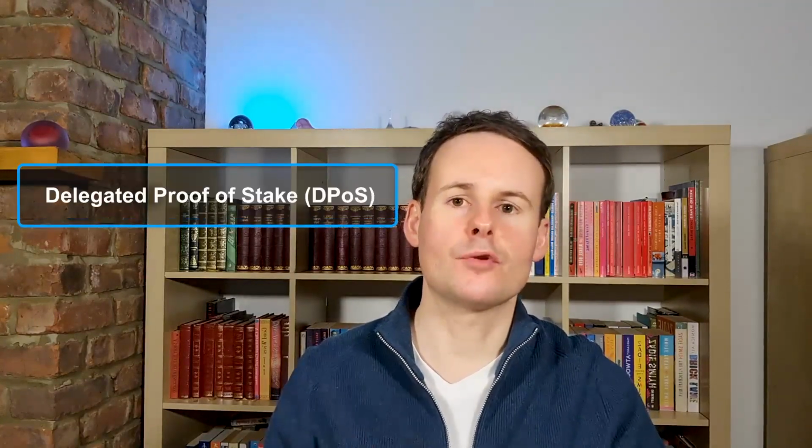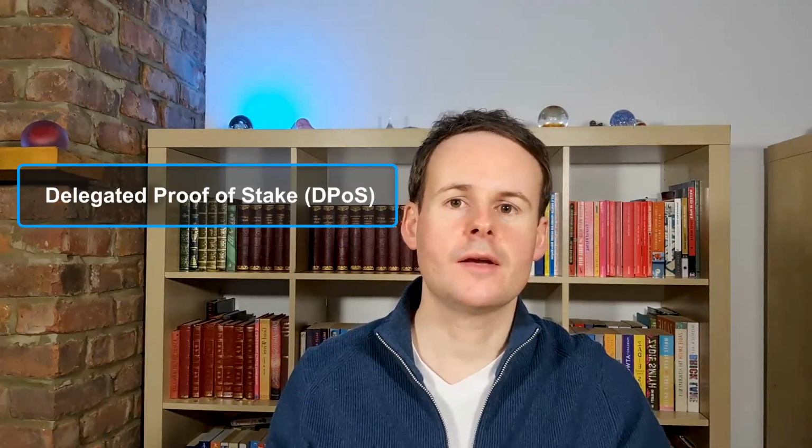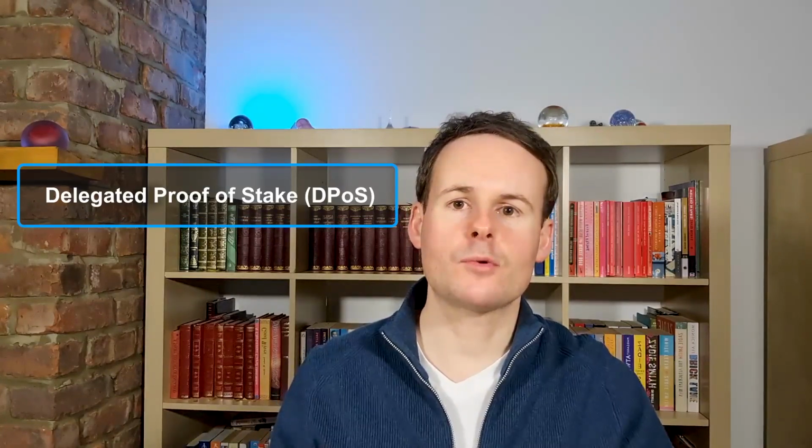And you also have a consensus mechanism which is very similar to proof of stake, but which is called delegated proof of stake. And the difference here is that rather than anyone being able to become a validator, token holders vote for a limited number of delegates who are then responsible for validating transactions and creating new blocks for them.